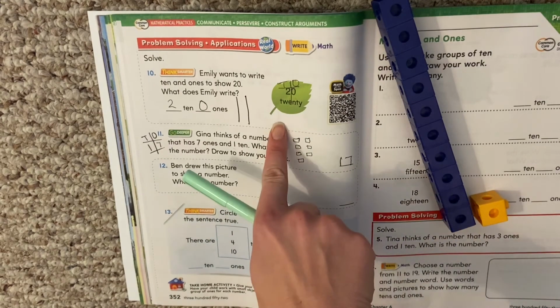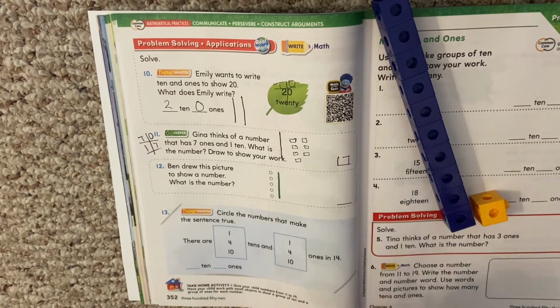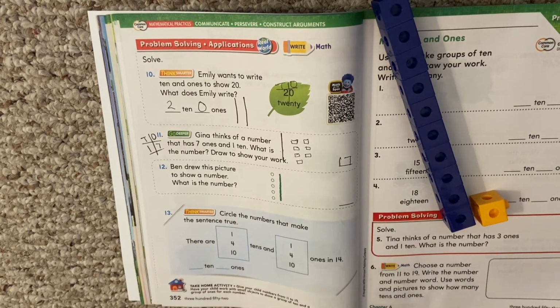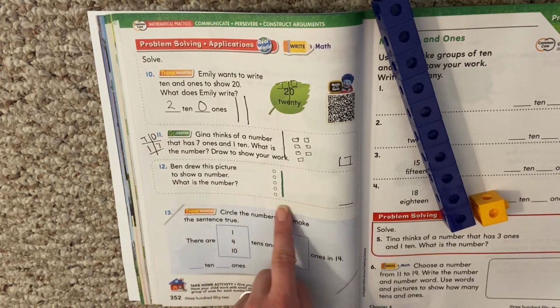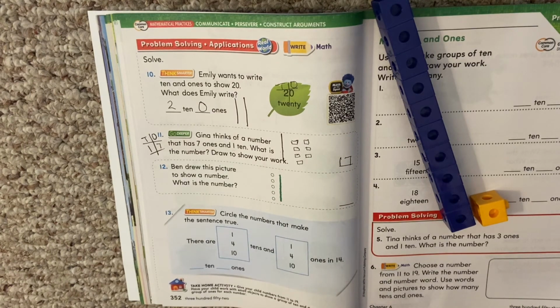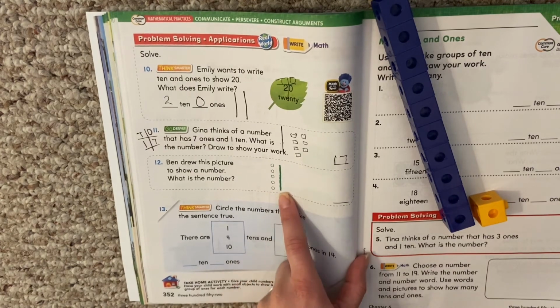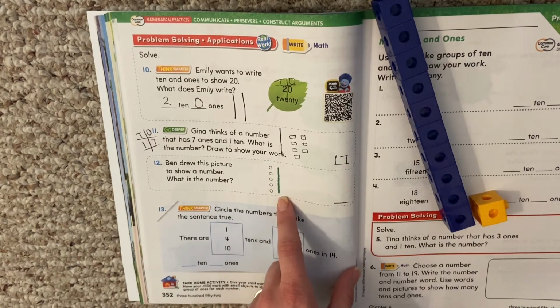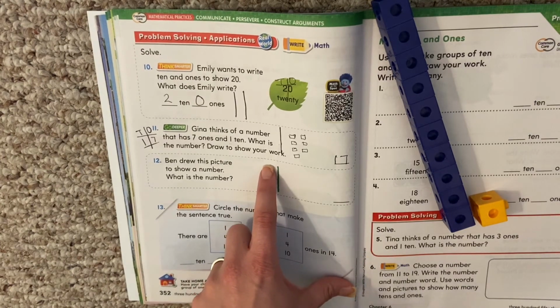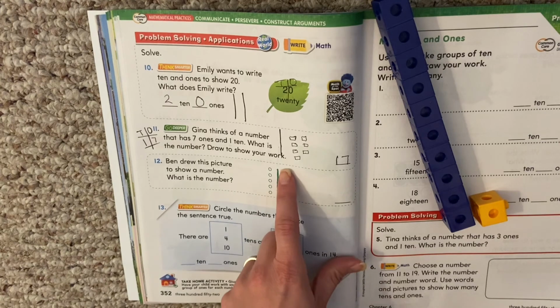We can also count this. 10, 11, 12, 13, 14, 15, 16, 17. Okay, so counting that also helps us. Ben drew this picture. So here's Ben's picture to show a number. What is the number? So again, we can use our TO chart if we want to, or maybe we can even just count this, right? So let's try counting it first. How much is this worth? 10, right? And these are worth 1. What would we start with? We start with a bigger number, right? We always start with a big number.